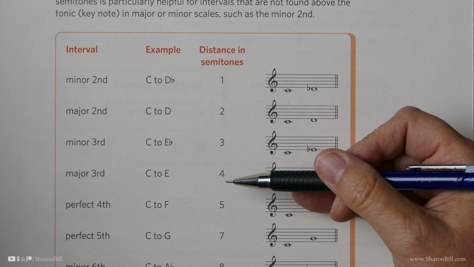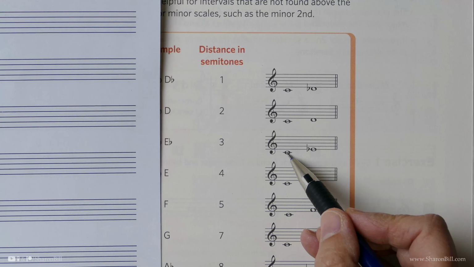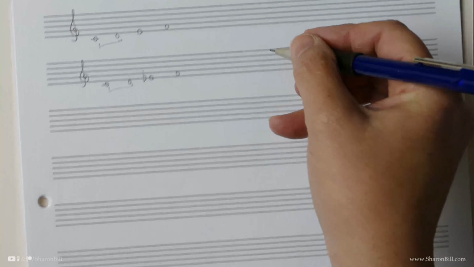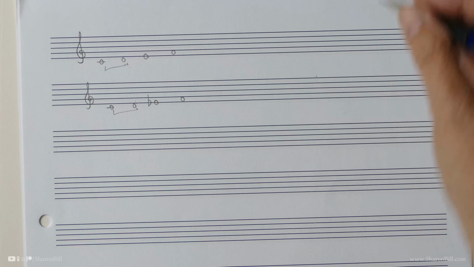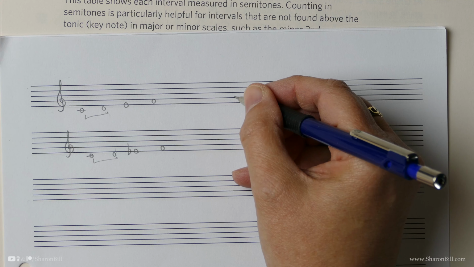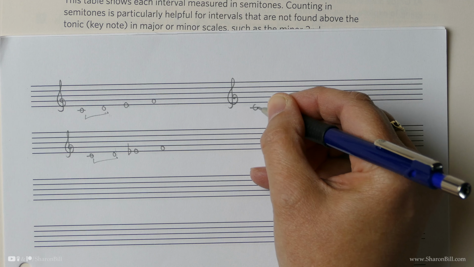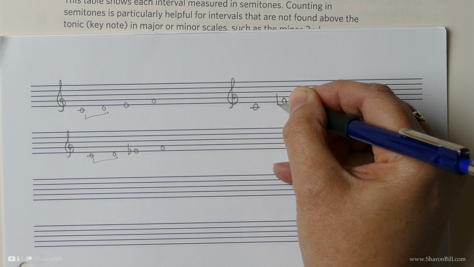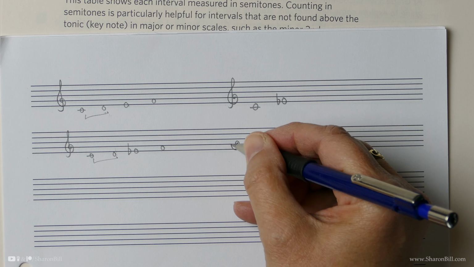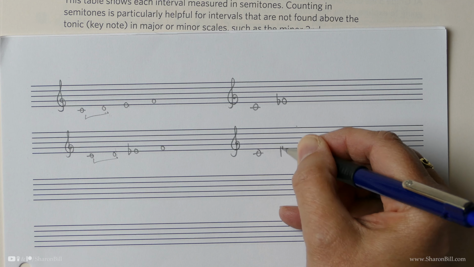However, you do need to be careful because, for example, here we have C to E flat. So if I just draw that, we have C to E flat, and then if I just give a comparison, C to D sharp.